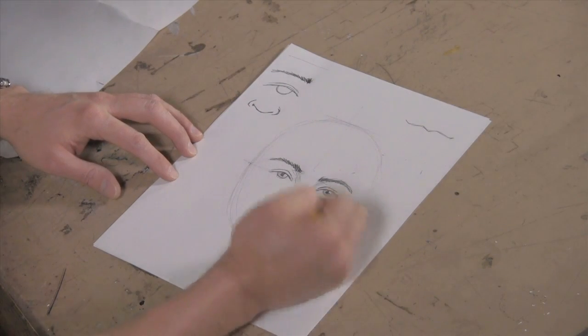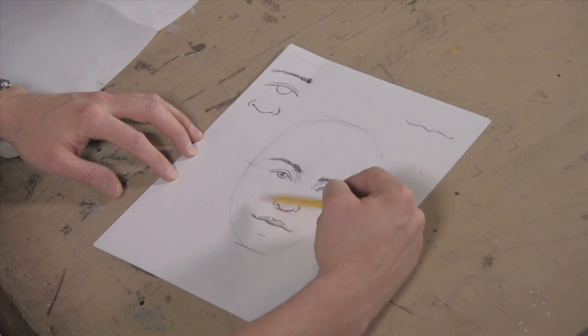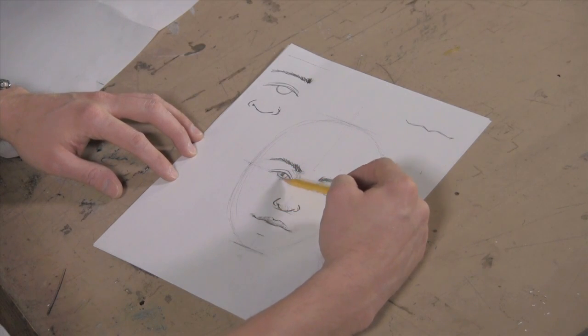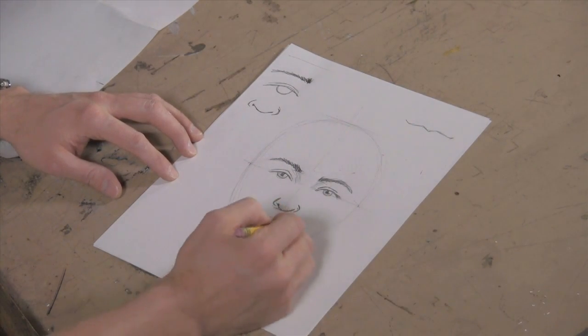How wide do you make the mouth? The mouth should be as wide as the pupils are far apart. So you could take an invisible line and drop it straight down from the pupils, and it should hit the corners of the mouth. That's how wide the mouth is.